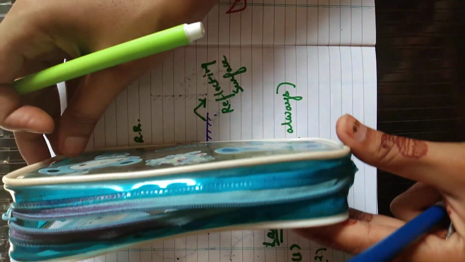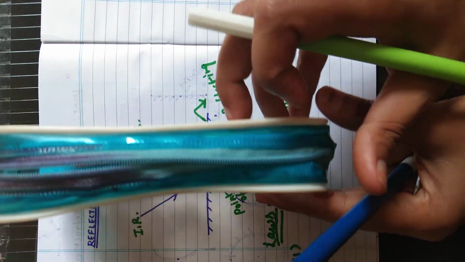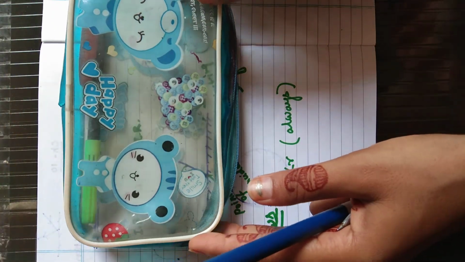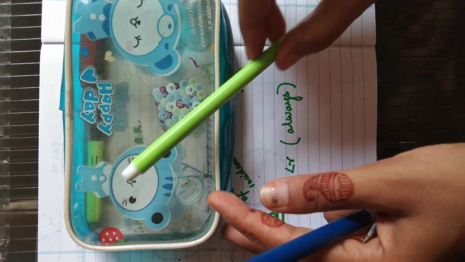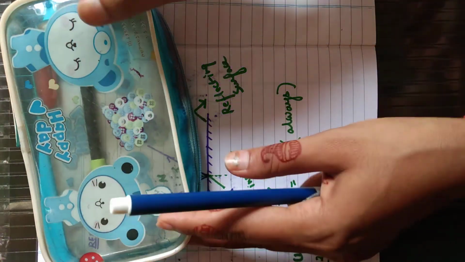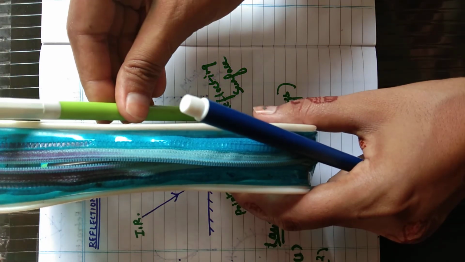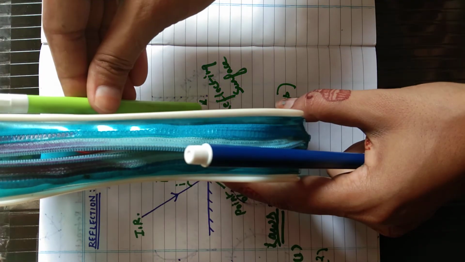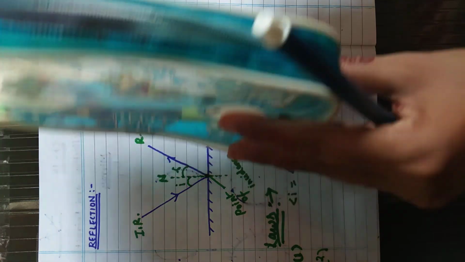There are three axes: this is the x-axis, this is the y-axis. If the incident ray is coming in the x-axis, then the reflected ray will also be in the x-axis and the normal will also be in the x-axis. If the incident ray is coming in the y-axis, it will reflect in the y-axis and the normal will be in the y-axis.